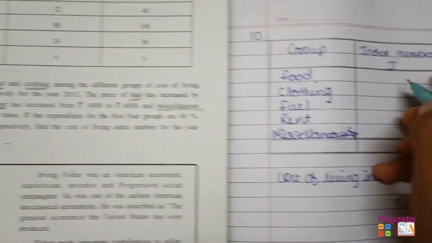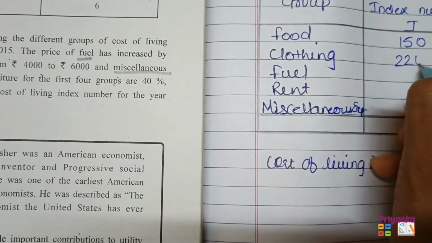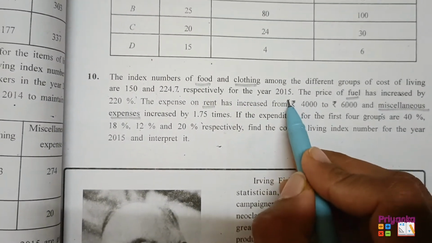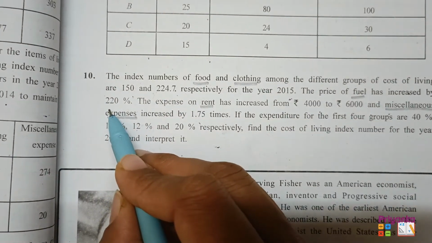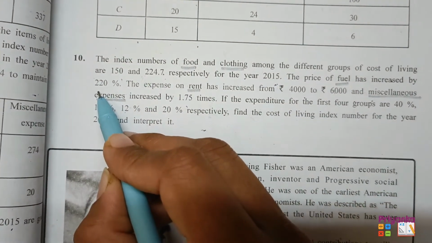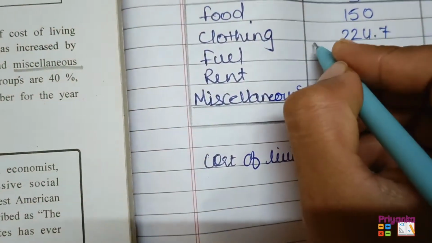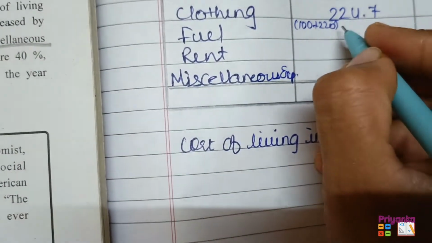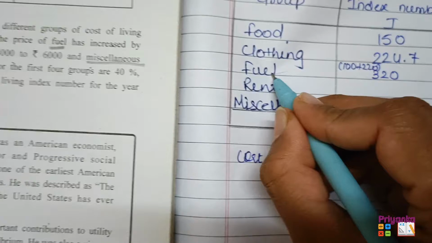For food and clothing it is given 150 and 224.5 respectively for the year 2015. Price of fuel has increased by 220%. So 100 plus 220, right? Because it has been increased by 220. Meaning 100 plus 220 it has been increased. So here it would be 320% as the index number for the fuel.